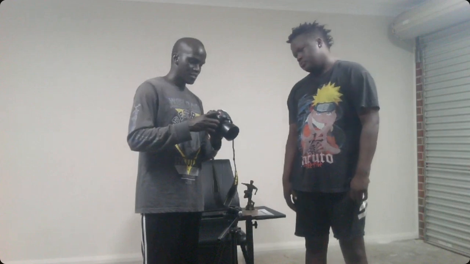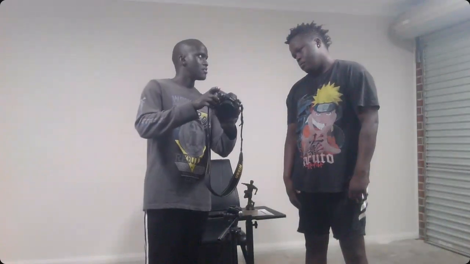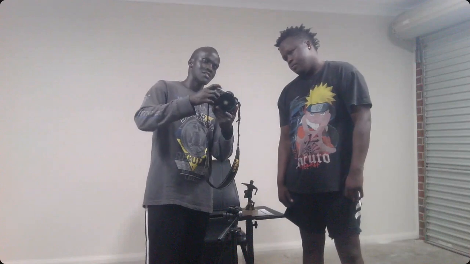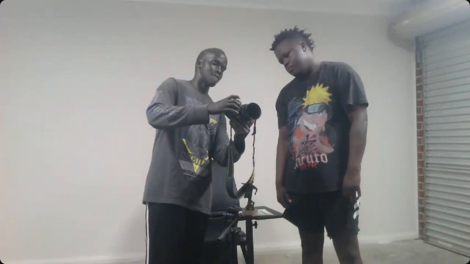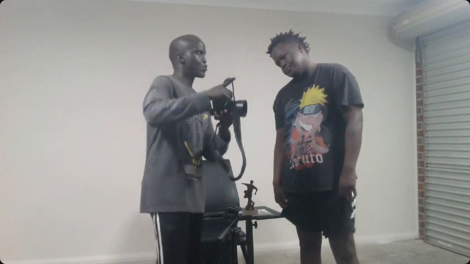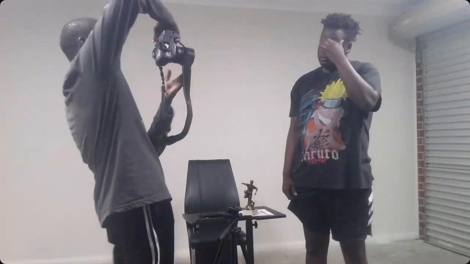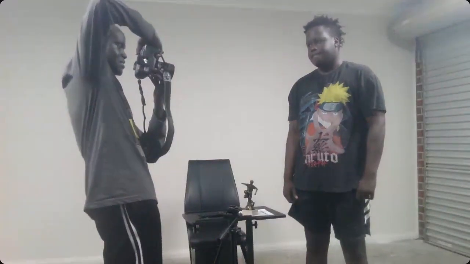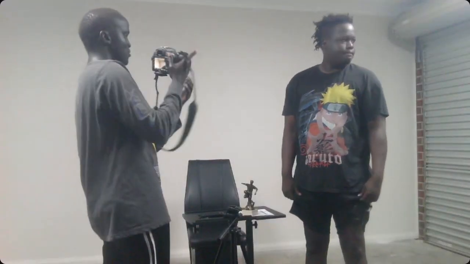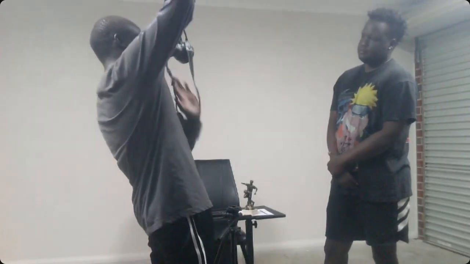We are going to turn on, do this. So with the camera, we are going to be taking it by tilting the camera. For portrait we tilt the camera this way.